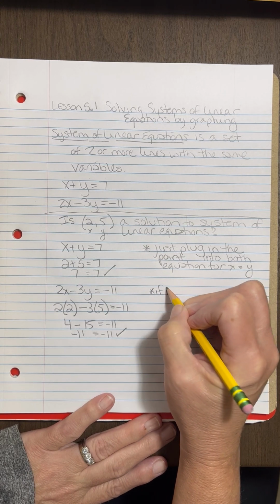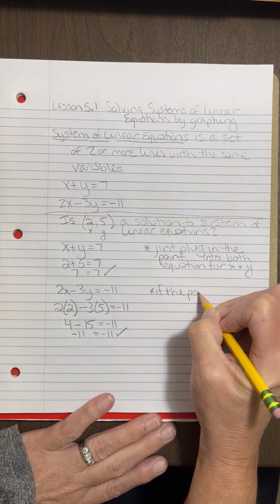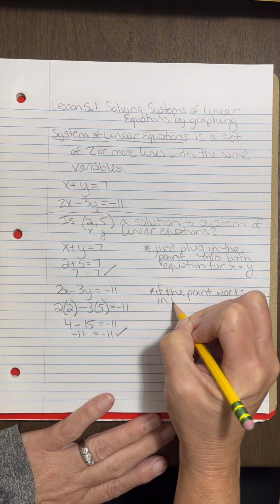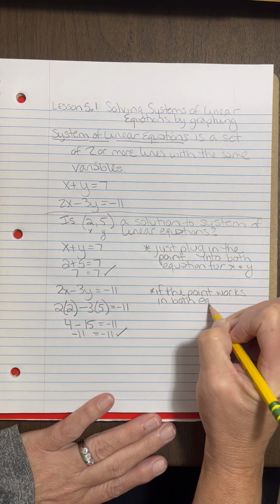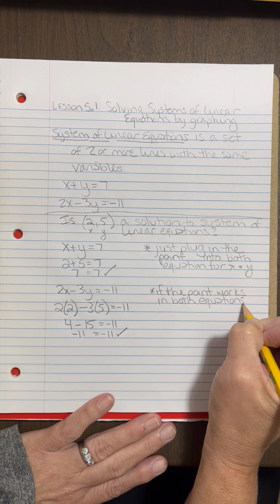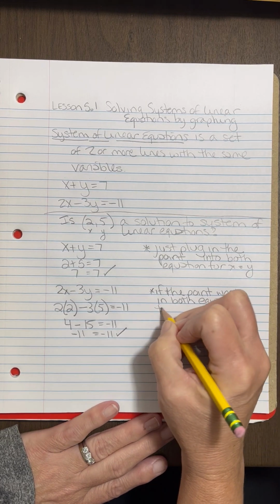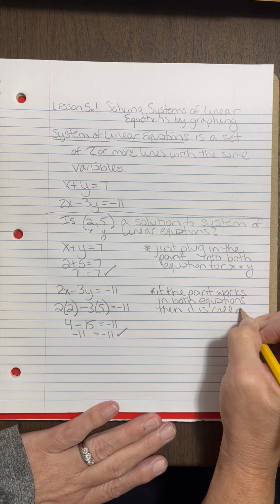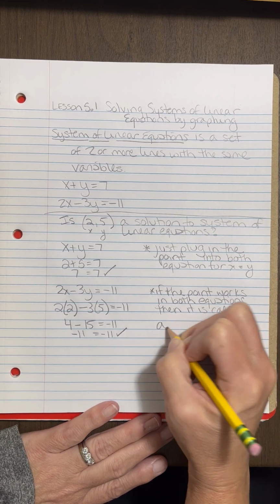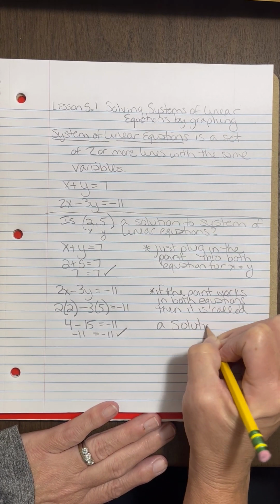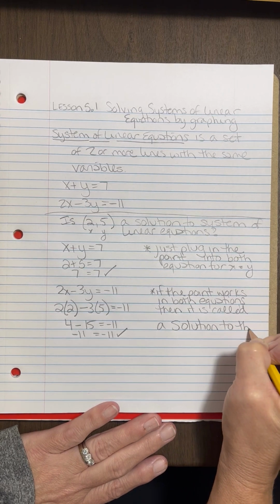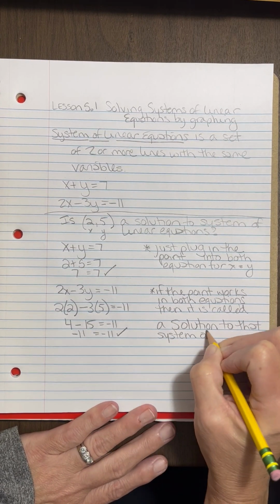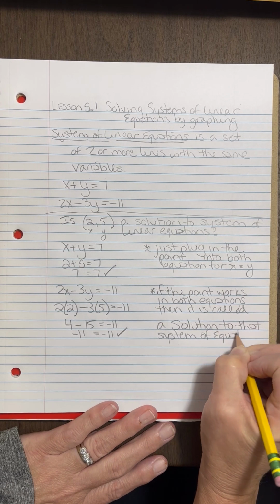If the point works in both equations, then it is called a solution to that system of equations.